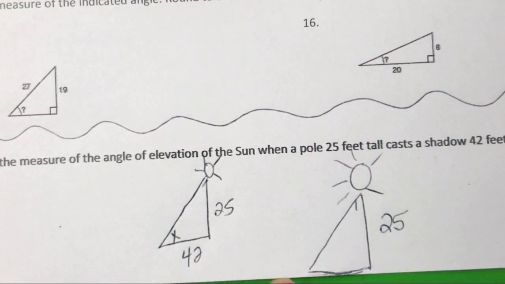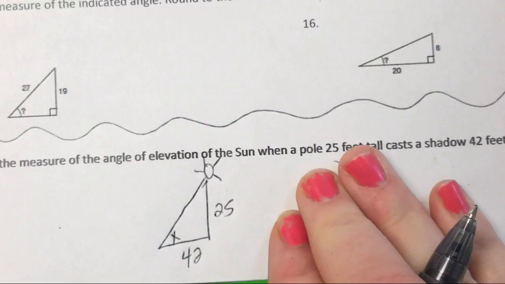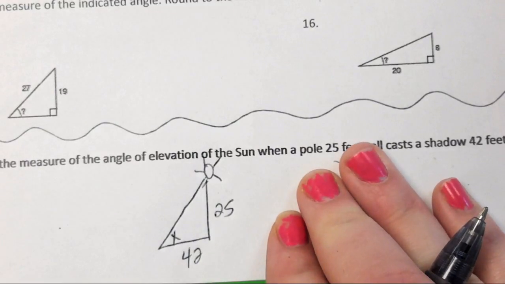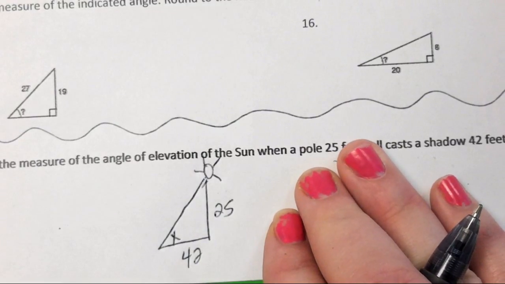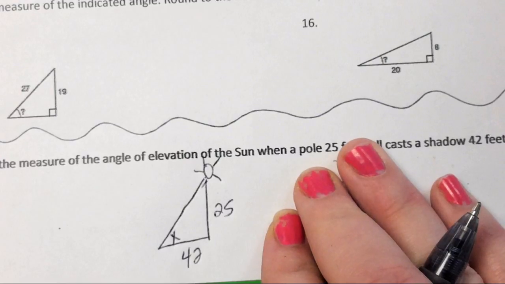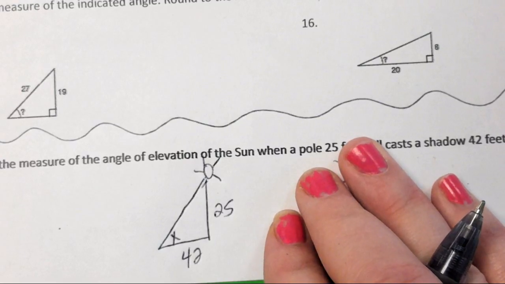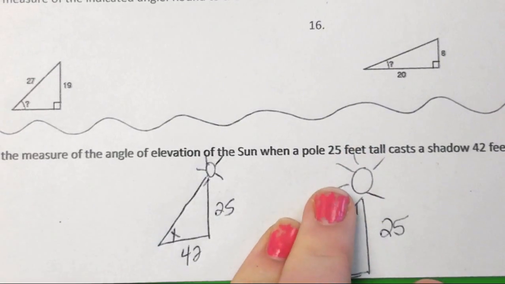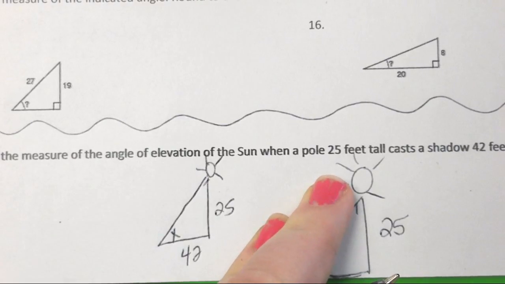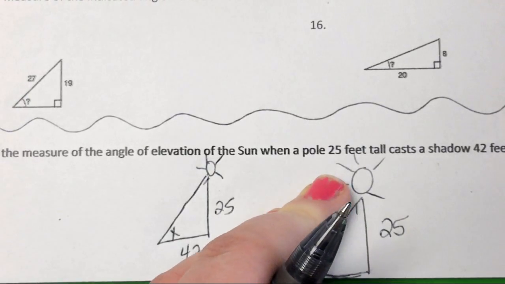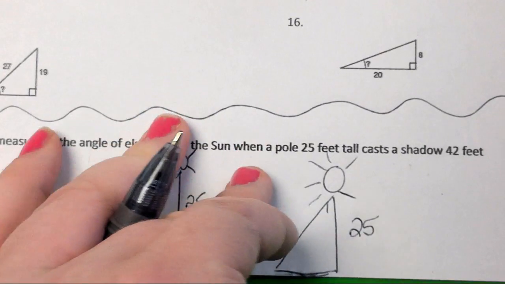The hardest part, honestly, if you have to draw the picture, the hardest part is drawing the picture. Because once you have the picture drawn and everything labeled correctly, it's what we've been doing of which trig function do I need? Is this sine, cosine, or tangent? Since they gave me the opposite and the adjacent is tangent, solve for x. Are there any questions about 17? Okay, then flip.